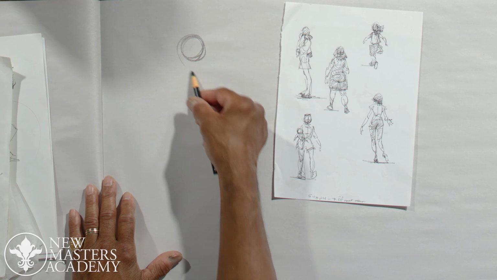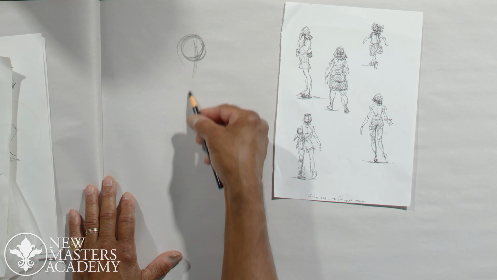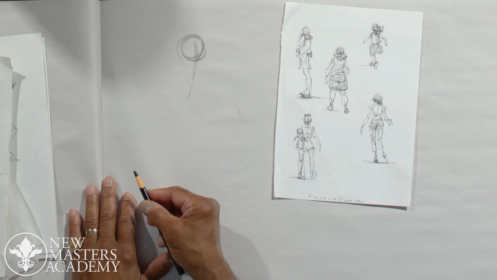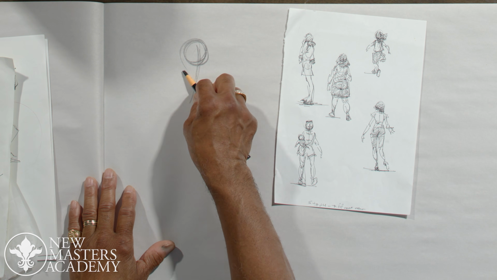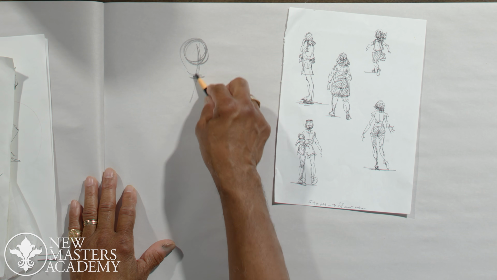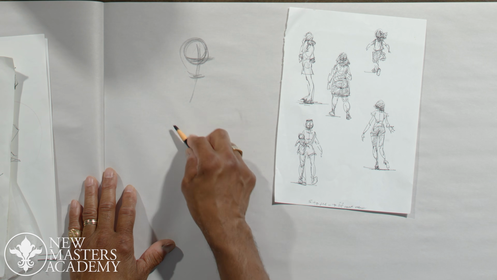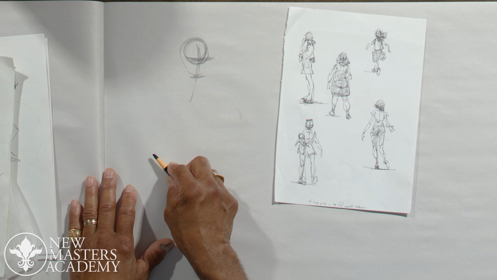Again, I start off with my circle. I'm looking and seeing where her head is, where the eye line is, where the center line is on her head.